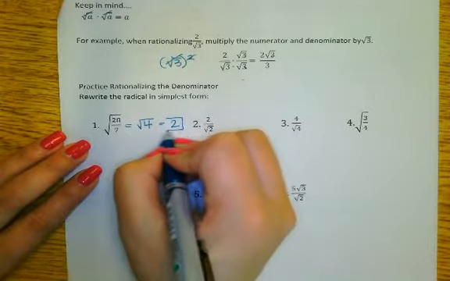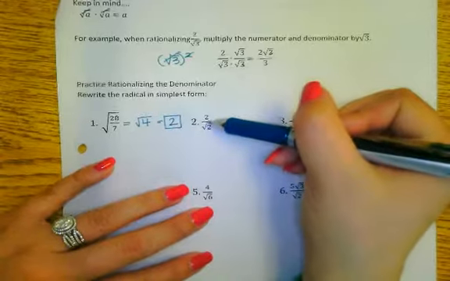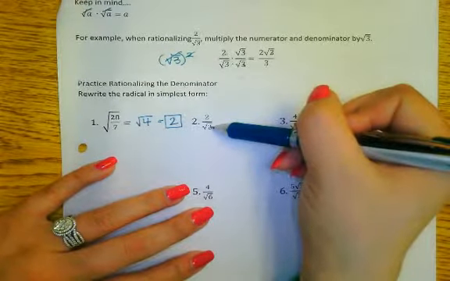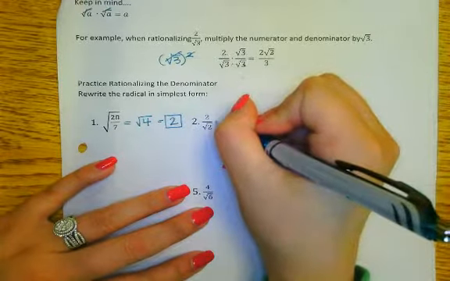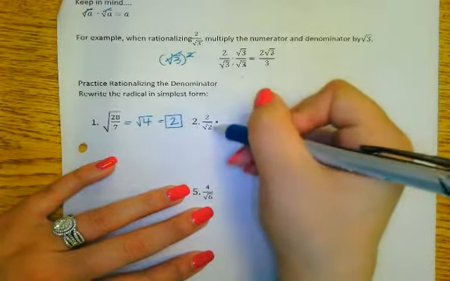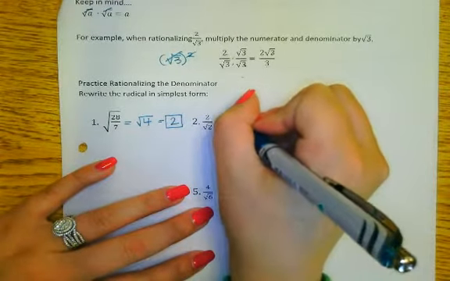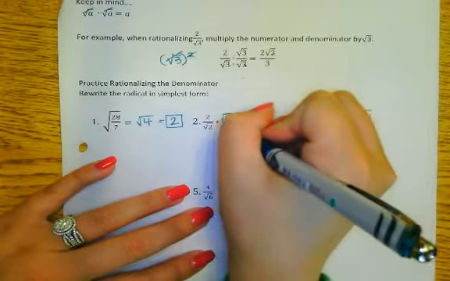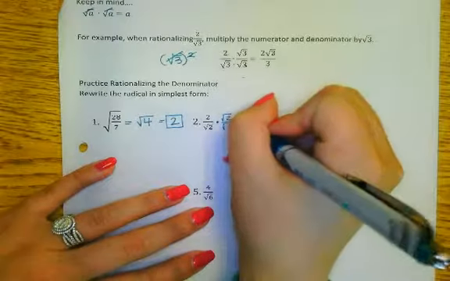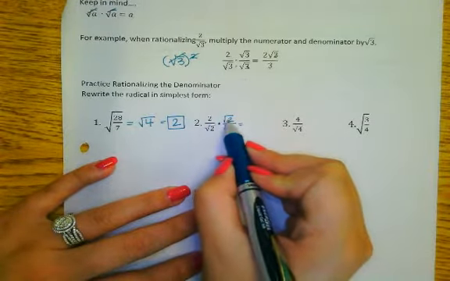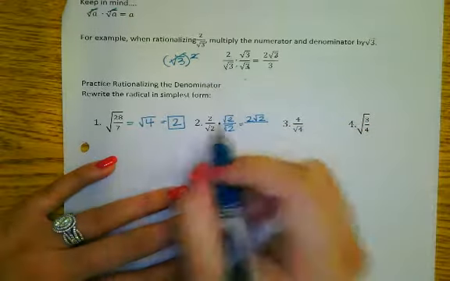Number 2 is 2 over radical 2. How am I going to get rid of radical 2 in the denominator? What do I need to multiply top and bottom by in order to get rid of radical 2? Hopefully you said radical 2, because basically whatever's in the denominator, you're multiplying it by itself, top and bottom. So now 2 times radical 2 is 2 radical 2. Then I have radical 2 times radical 2.